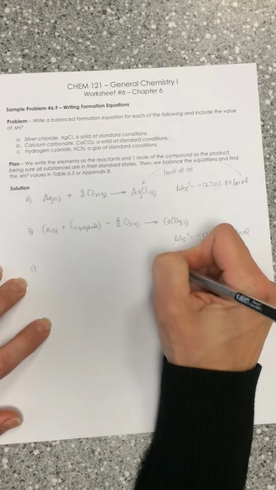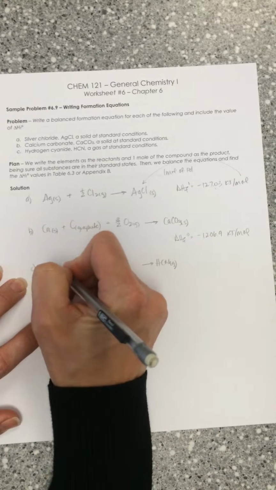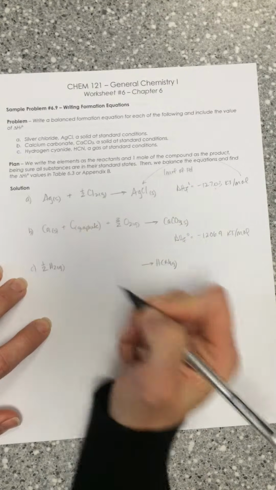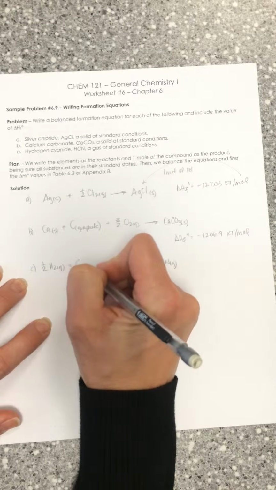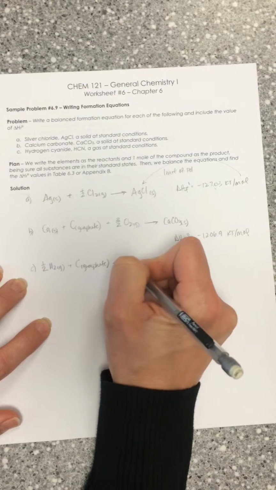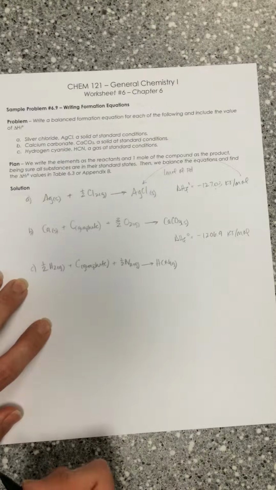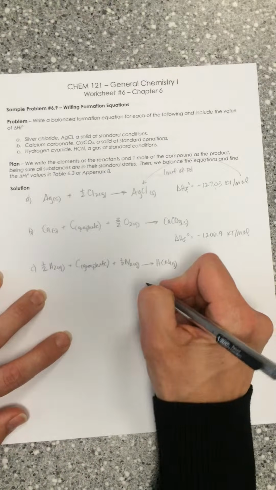For our last one here, we're going to have HCN, hydrogen cyanide. So hydrogen cyanide as a gas. We make that from elemental hydrogen gas, 1/2 mole of that, carbon in its graphite form, and then nitrogen gas, again as a diatomic gas, means we have a coefficient of 1/2 in front of that.